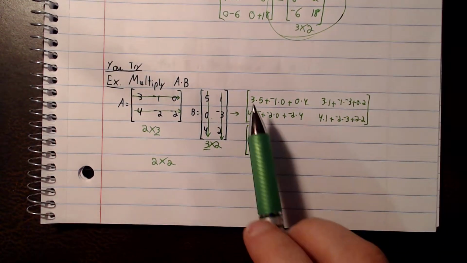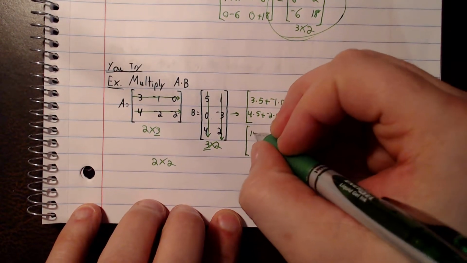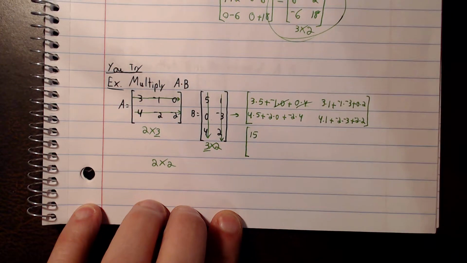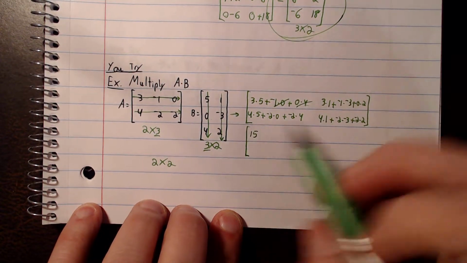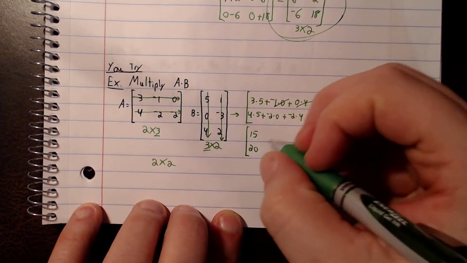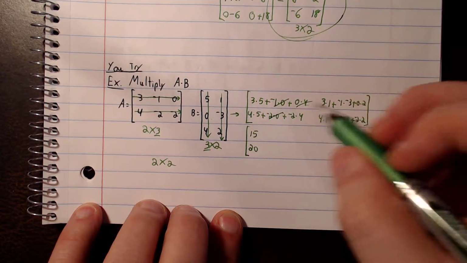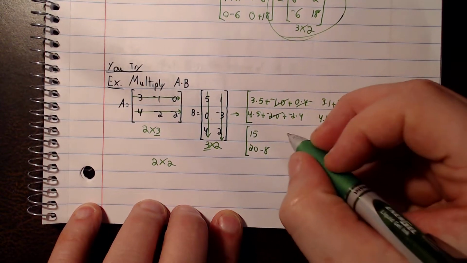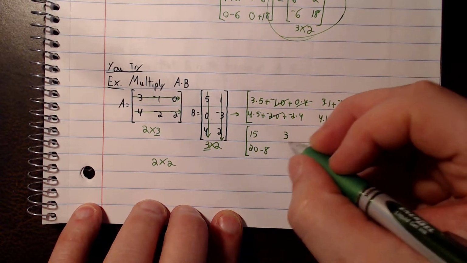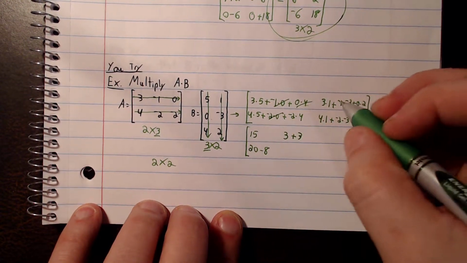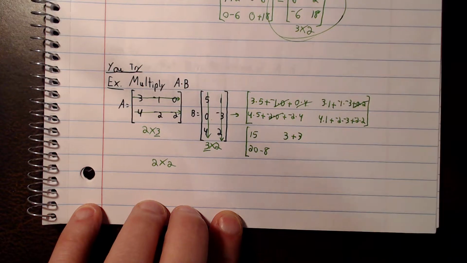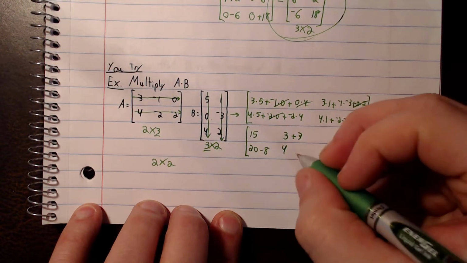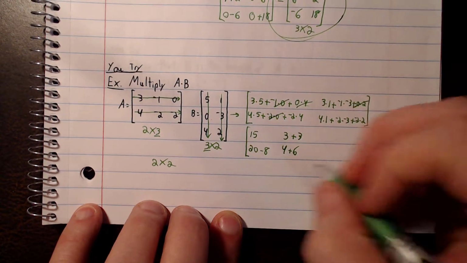Let's simplify this a little bit. This is going to be 15. That becomes 0, and that becomes 0. That one was kind of easy. Here we've got 20. That becomes 0 and minus 8. This is 3 plus 3, and that's 0. Down here we've got 4 plus 6 minus 4.